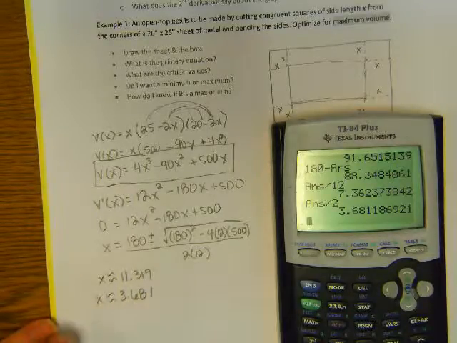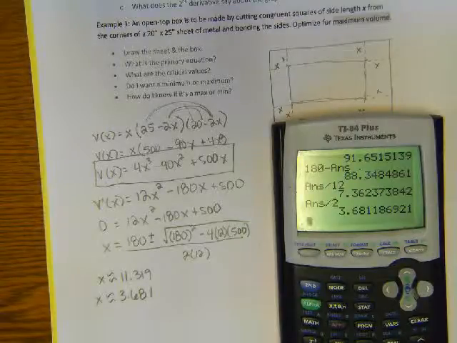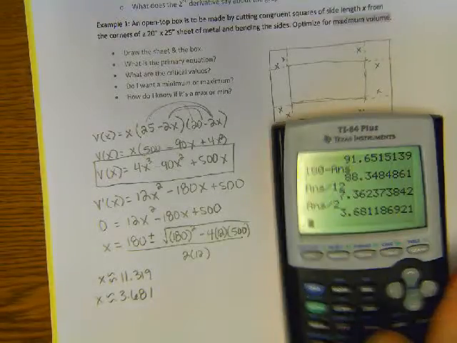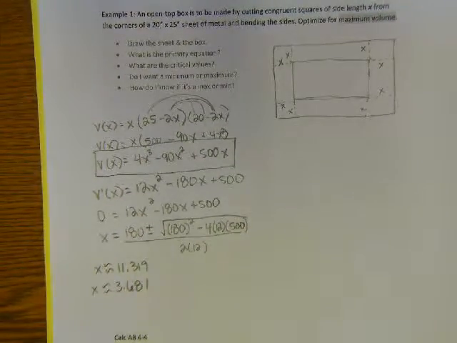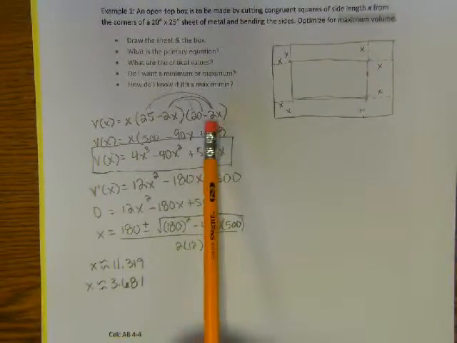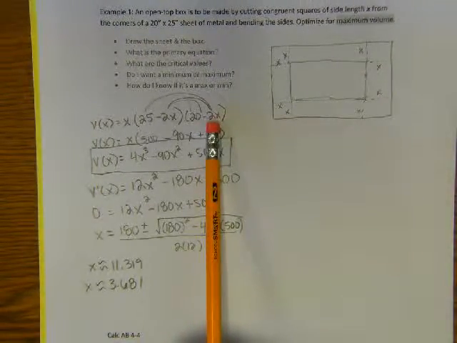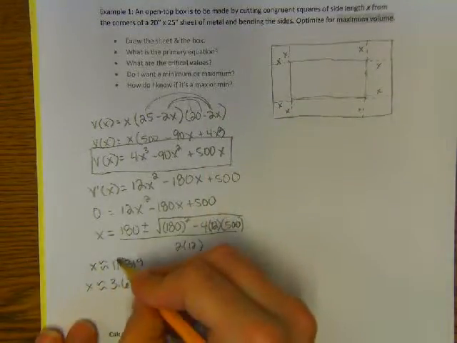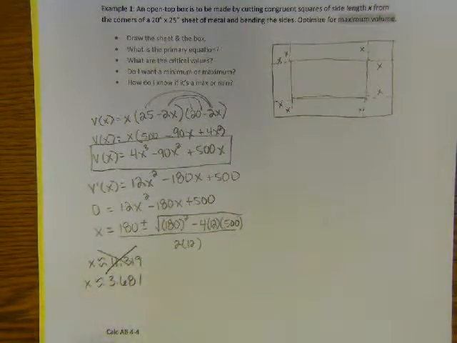Alright, now, this is the word problem. So here's what we're deciding. We know that this is continuous. It's not a closed interval or anything like that. So my potential maximums are this. We're going to use second derivative tests to see which one's the minimum or maximum, or vice versa. But I'm going to throw one of my answers out. Why? What happens if I put 11.319 up here into this, where my pencil is? You get a negative dimension of the box. Okay. I'm going to cross that right out. Alright, so this is my critical value.